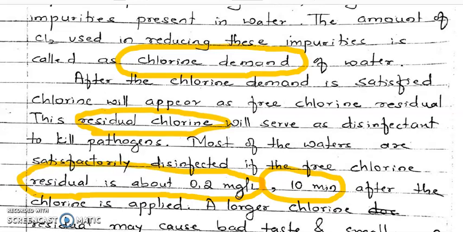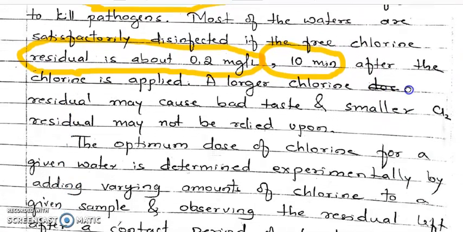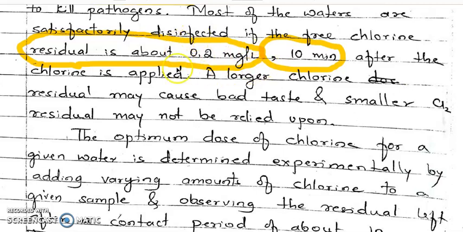So, it should first satisfy the chlorine demand, and then some extra chlorine of about 0.2 mg per liter should be left in the water as a residual. That should be the dosage of chlorine. Now, why is this 0.2 mg per liter of residual chlorine selected, and what is the importance of this residual chlorine?